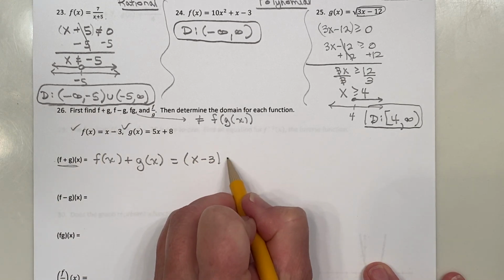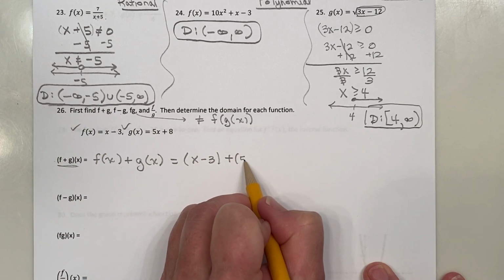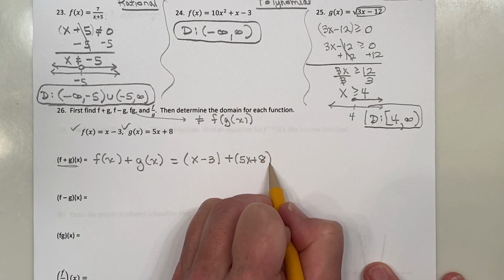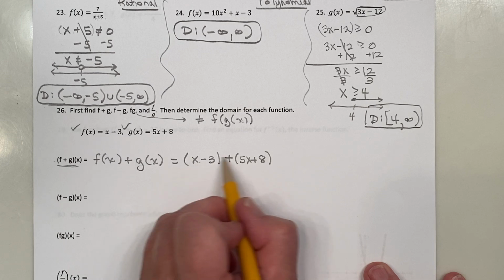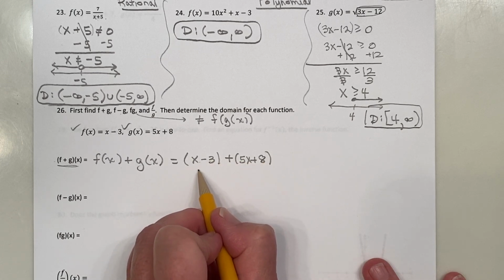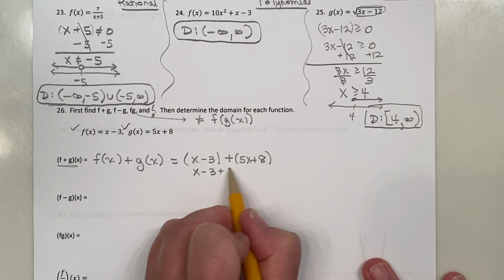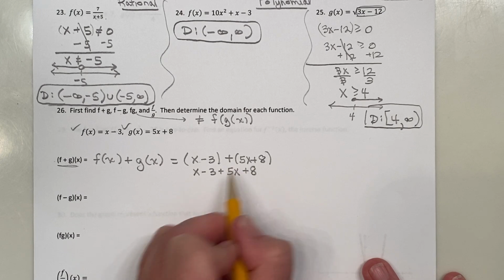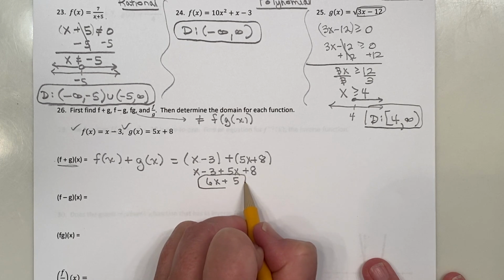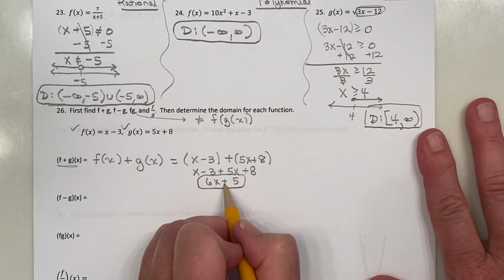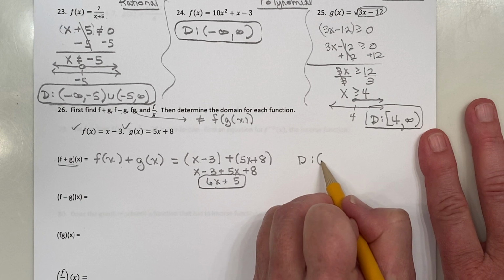So I'm going to take x minus 3, and I'm going to add 5x plus 8. The parentheses don't matter because I'm not distributing anything other than positive 1 inside, so I really don't need the parentheses. Now let's collect like terms. This will be 6x plus 5. This answer gives us a polynomial, so the domain is all real numbers.